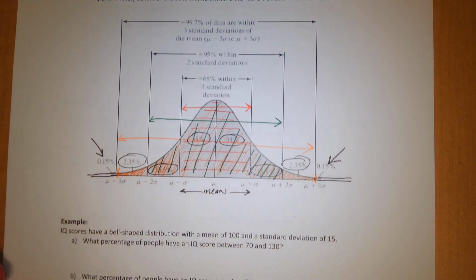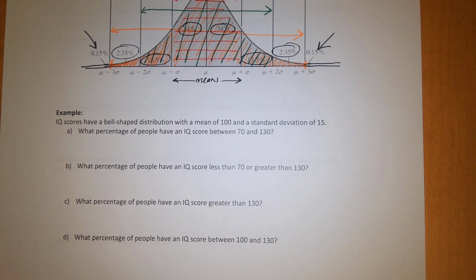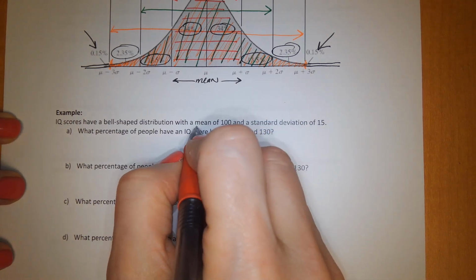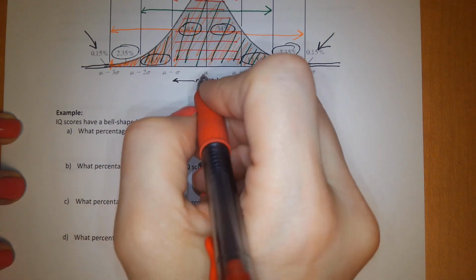So let's look at an example. Let's say we have IQ scores that have this bell-shaped distribution with a mean of 100 and a standard deviation of 15. So let's first label the curve with that data. My curve is going to have a mean of 100, so that's going to be here in the middle, with a standard deviation of 15.